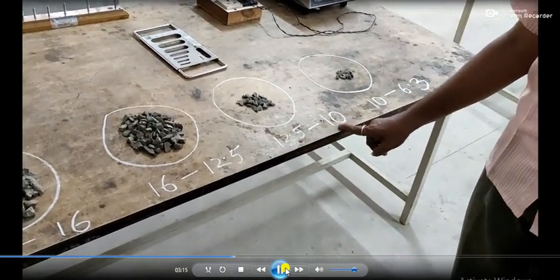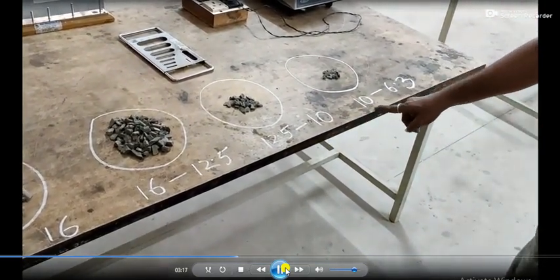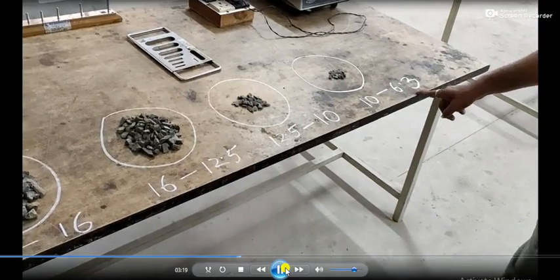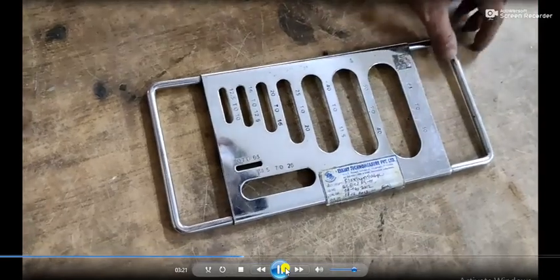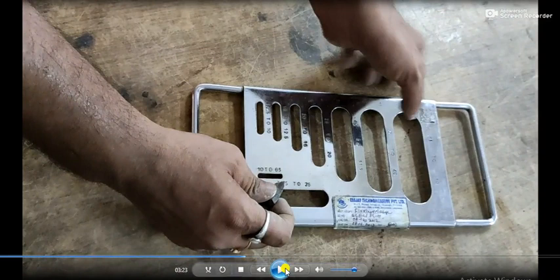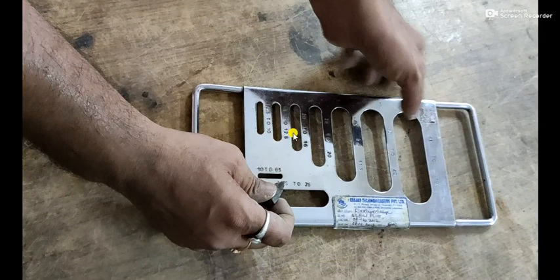12.5 passing, 10 retained, and 10 passing, 6.3 retained. So these are all the sizes, and now we will be taking the thickness gauge. Obviously for 20 to 16, as we said earlier, this opening should be used for the aggregates. Some of the aggregates will be passing, known as the flaky materials, and some of them will be retained, known as the non-flaky materials.